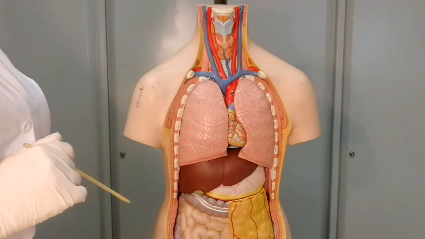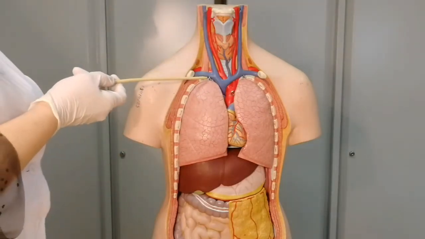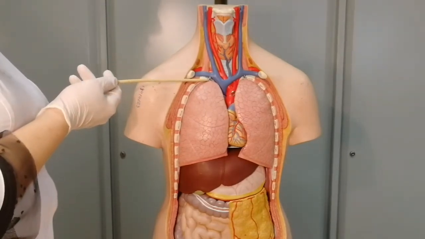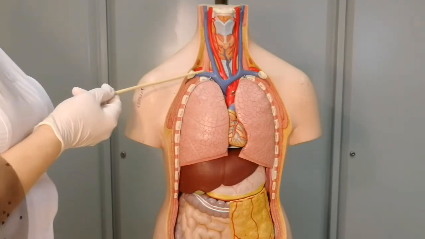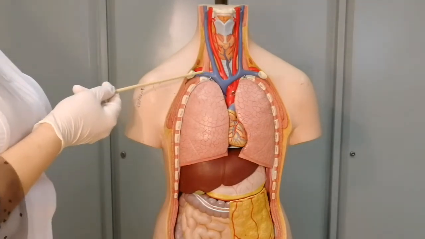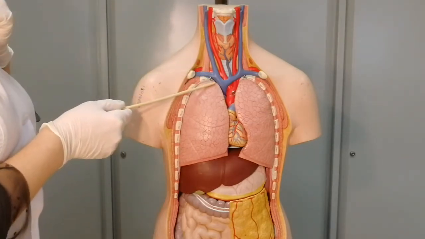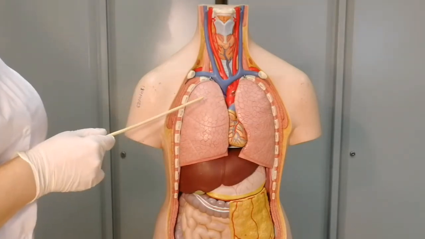Borderlines of the lungs. Superior border is opposite the spinous process of the seventh cervical vertebra, or 3 or 4 centimeters above the first rib. Superior borderlines continue with anterior borderlines, which cross sternoclavicular joints.